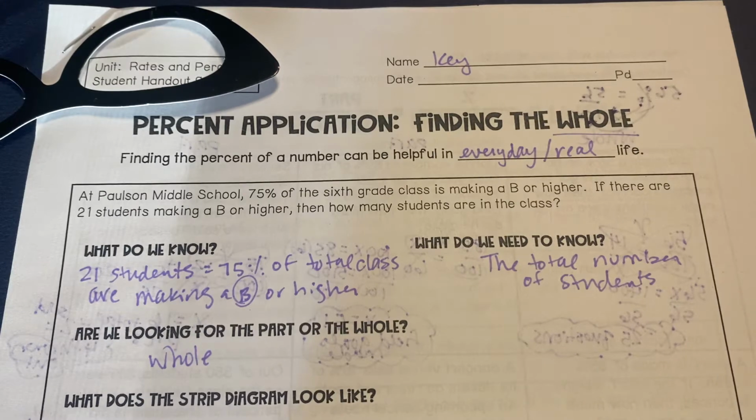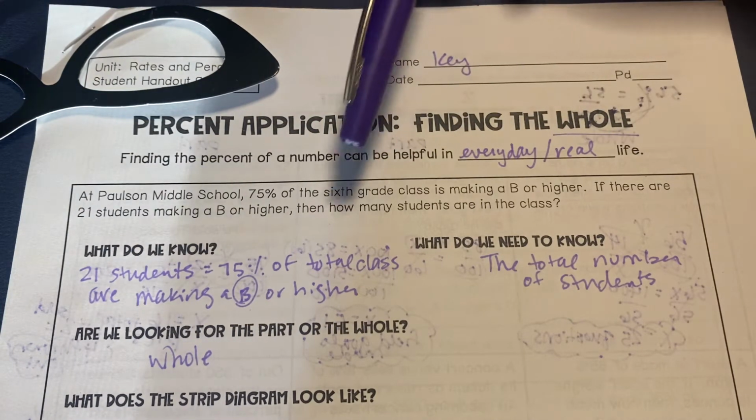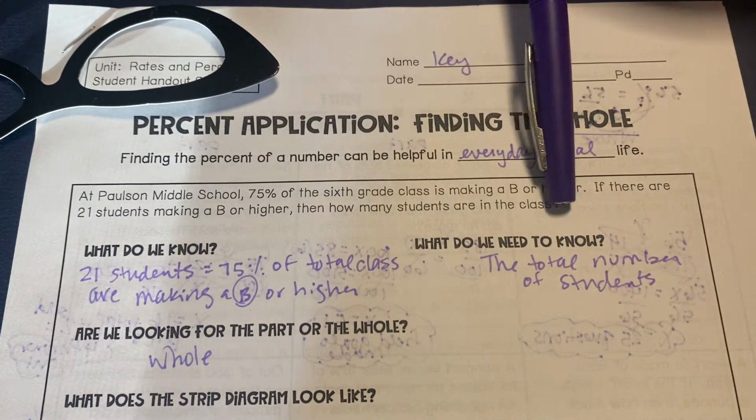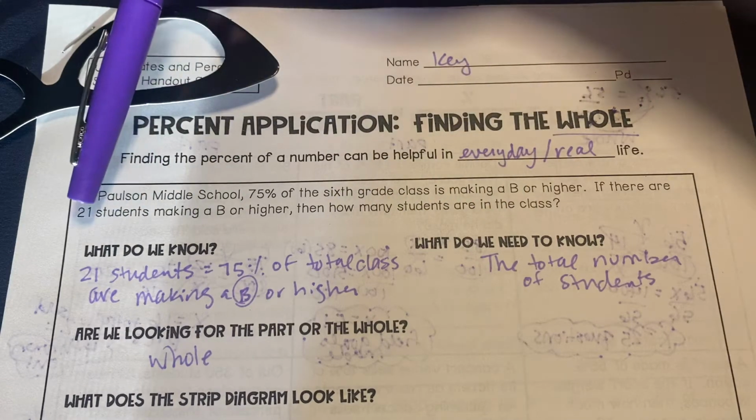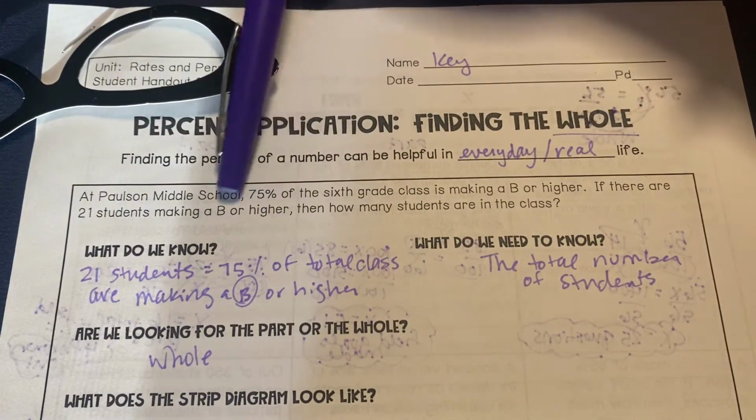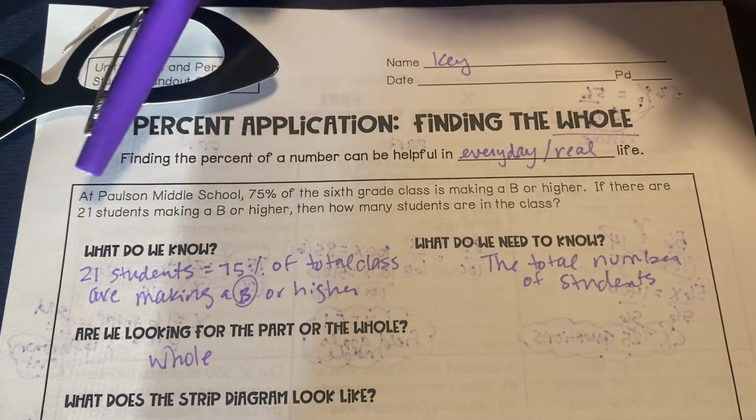For the first one, it says at Paulson Middle School, 75% of the 6th grade class is making a B or higher for their grade. If there are 21 students making a B or higher, how many are in the class? So this is asking how many total students are in the class. The part is the 21, and 75% is equal to the 21.